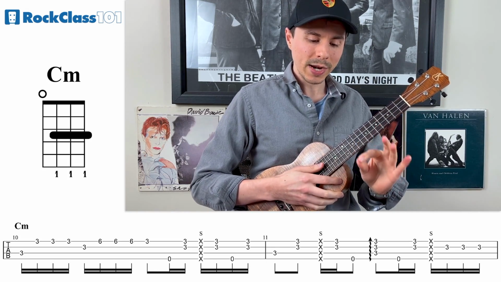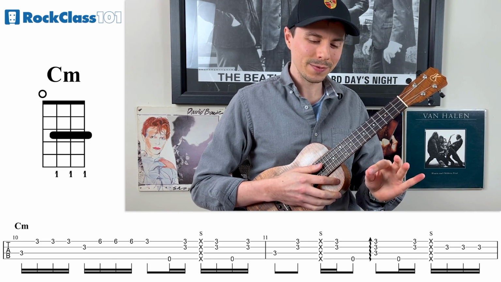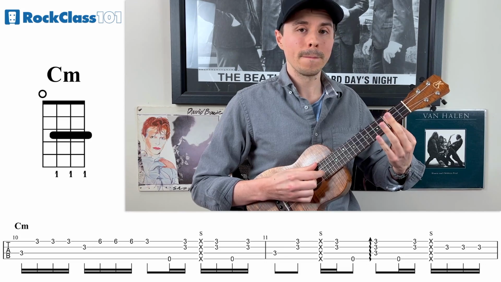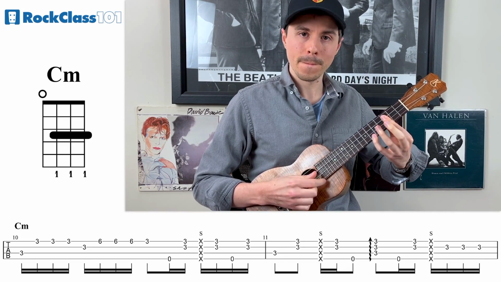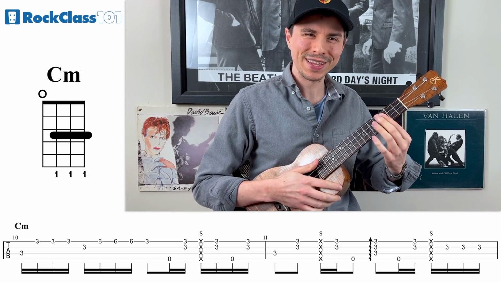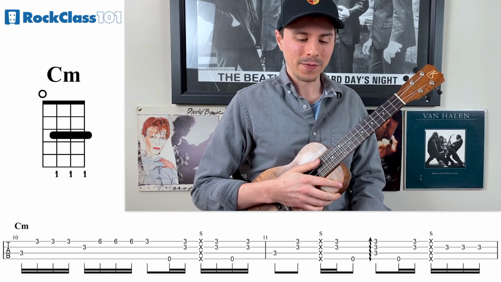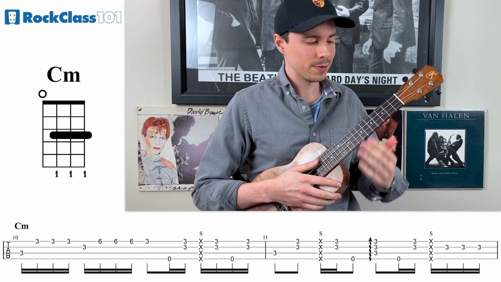Now, breaking it in half, starting at that beat 3, I think is a little bit confusing. So if you go back, it makes more sense hearing it in its context. So if we go back, we have 1, 2, 3, 4.